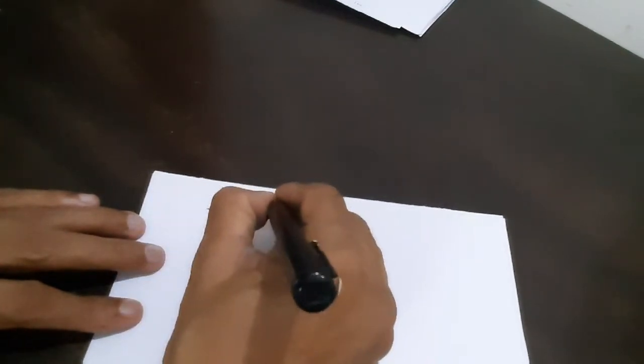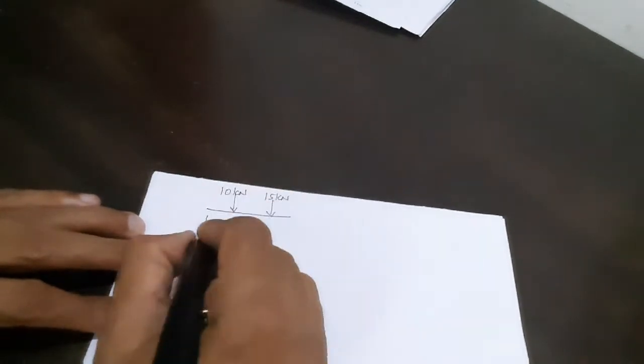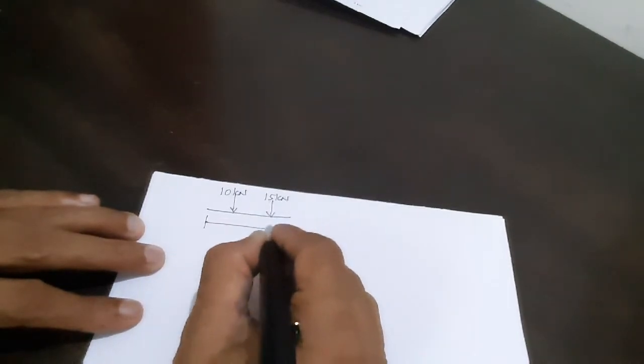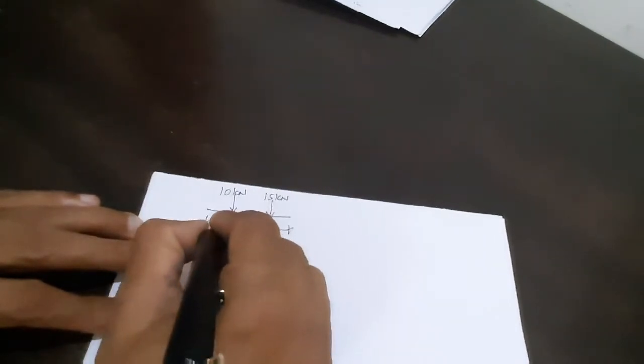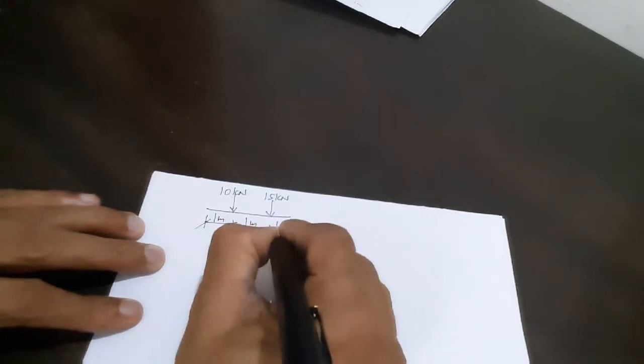So first of all, I will draw the BC portion. This is 10 kilonewton and 15 kilonewton, acting at distances of 1 meter, 1 meter, 1 meter. Okay, this is my BC portion, 1 meter, 1 meter, 1 meter.